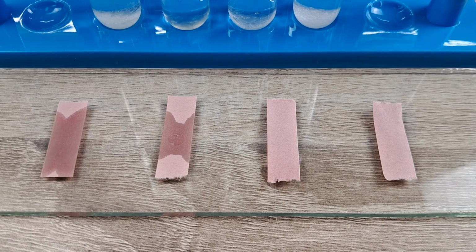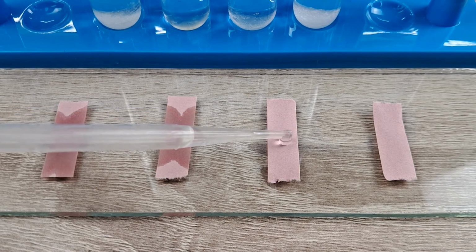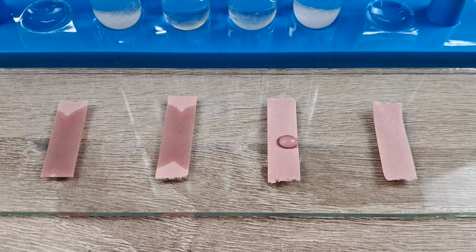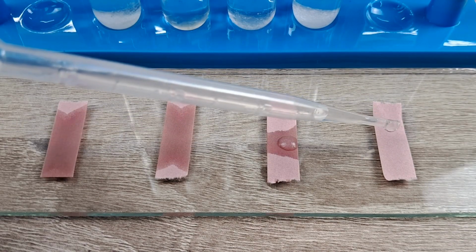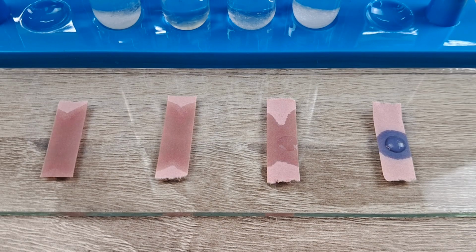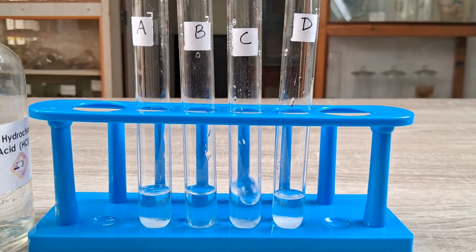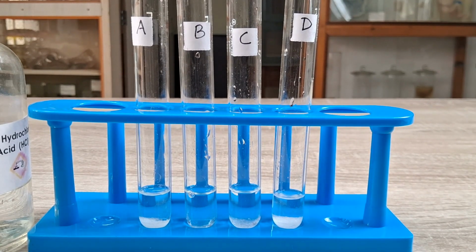Observations. When a drop of each sample solution was added to the red litmus paper strips, sample D alone could be seen to turn the red litmus paper blue. Samples A, B, and C did not change the color of the red litmus paper strips. When several drops of dilute hydrochloric acid were added to each of the samples in the test tubes, it was again observed that sample D alone produced an effervescent reaction with the dilute acid.